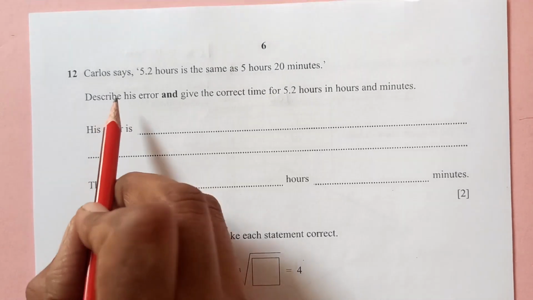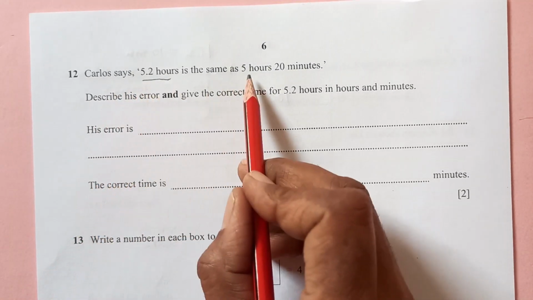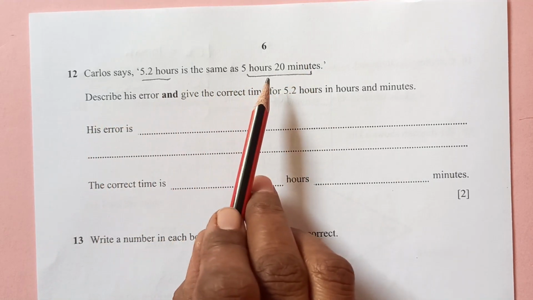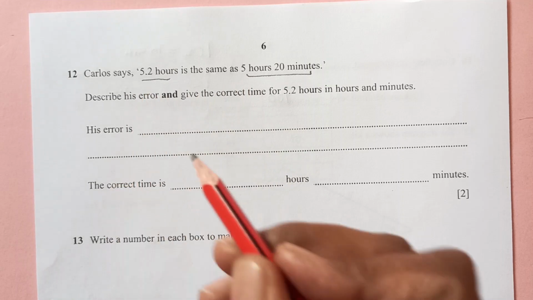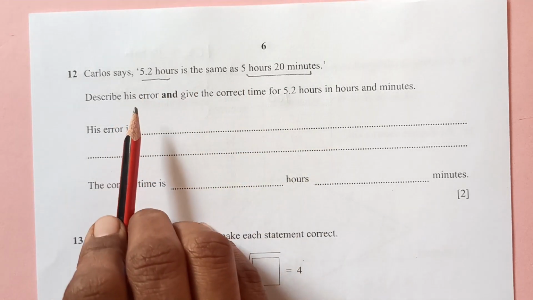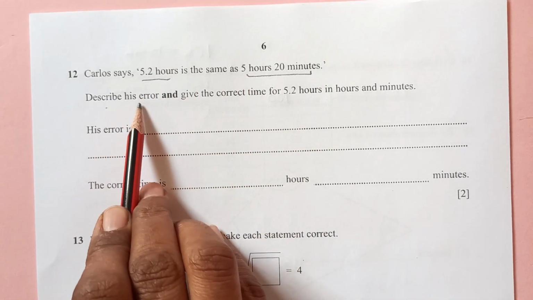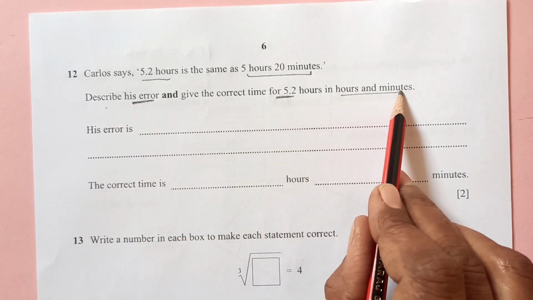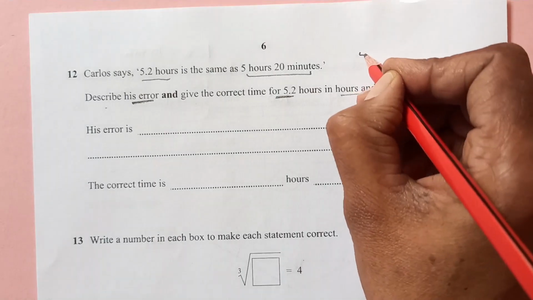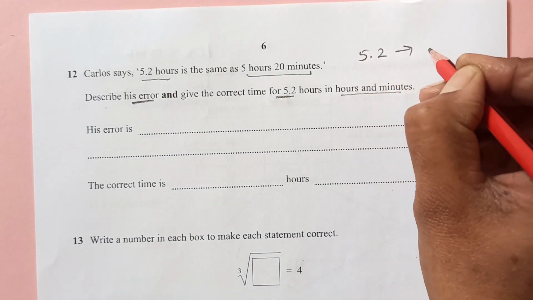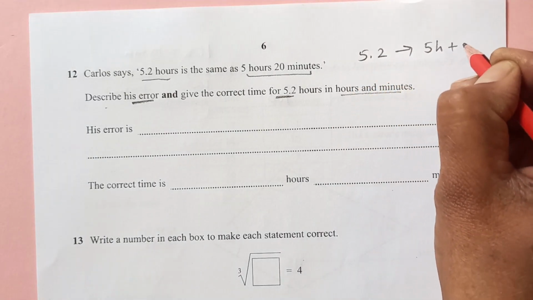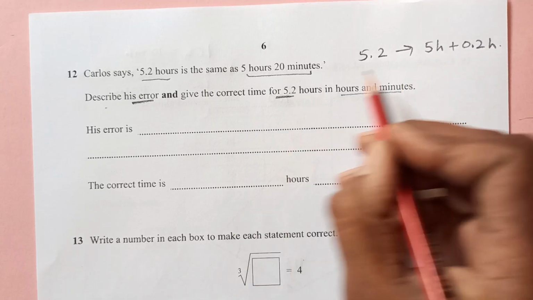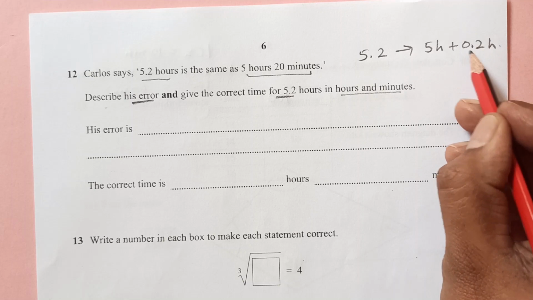Question number 12. Carlos says 5.2 hours is the same as 5 hours 20 minutes. Most of the students make this mistake. Let me complete the question first. Describe his error and give the correct time for 5.2 hours in hours and minutes. So 5.2, if you split this, is 5 hours plus 0.2 hours, right? So it's not 20 minutes, it's still in hours.